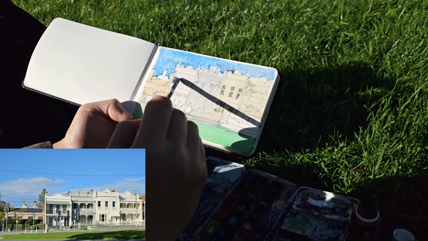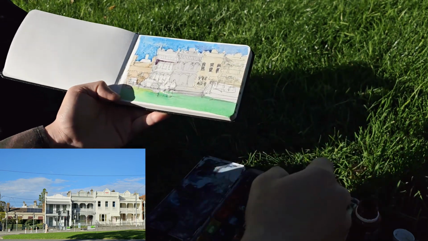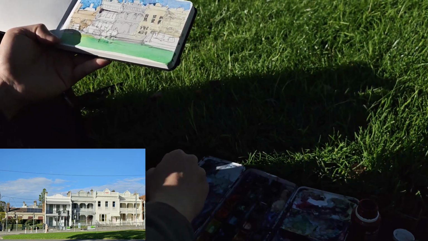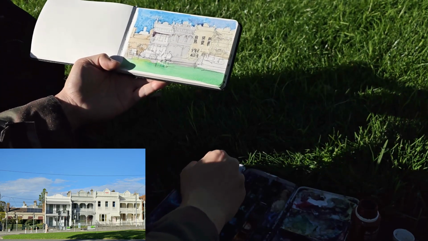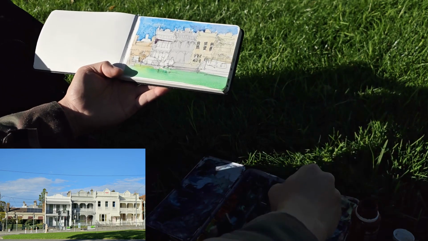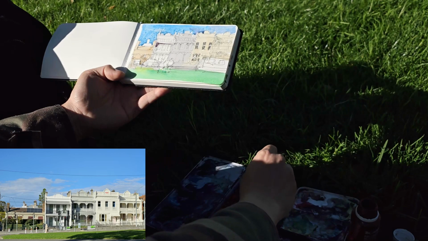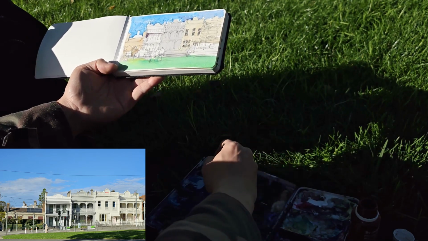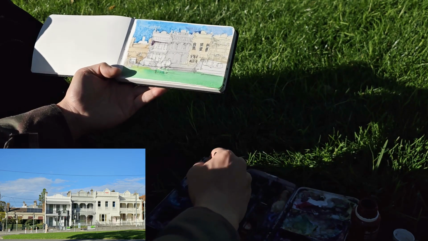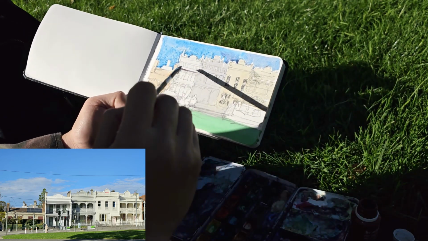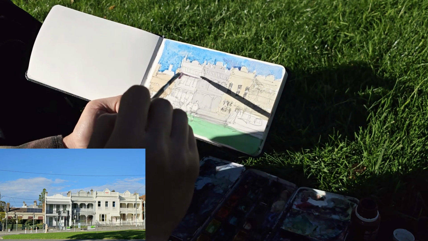Okay, underneath, a bit of that shadow there. I've still not managed to get a dark enough value here for some reason. That's interesting. Let me just pick up some. What else do I have here? Maybe a bit of sepia. Let's mix in a bit of sepia here. There, that's better. A bit of sepia and purple. Okay. You still want this mix to be transparent.